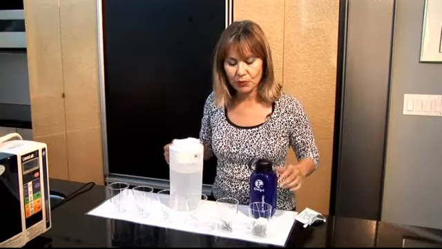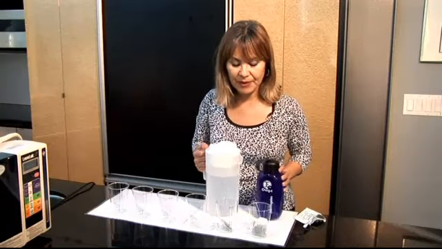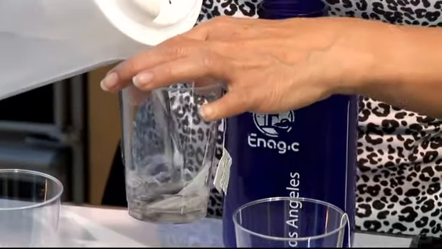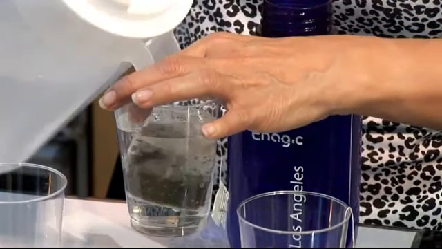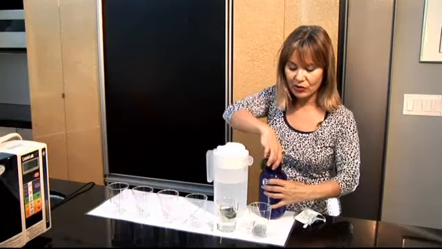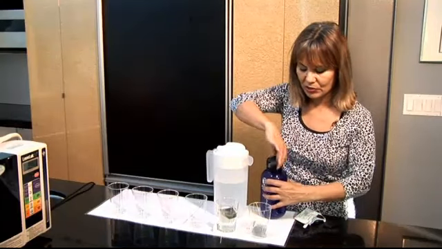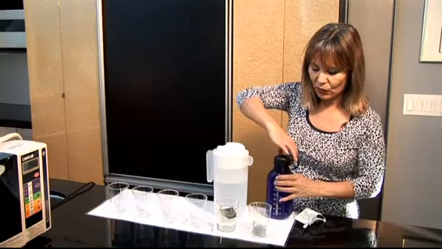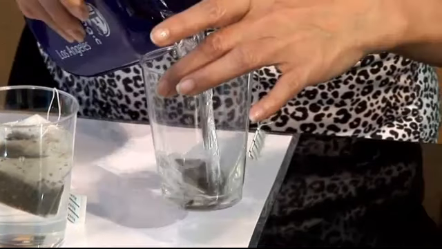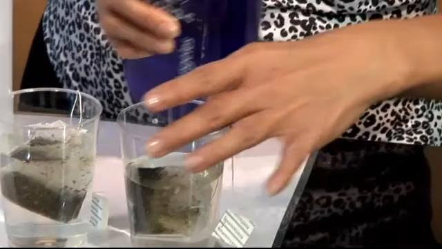In another glass, we're going to put regular water. Okay? So, for example, right here, I'm going to put regular water. And again, the water is at room temperature. Both of these, the tap water as well as the Kangen water, are at room temperature. And this will give you a very clear illustration of what happens when you have microclustered water.